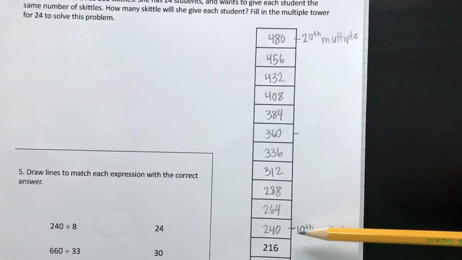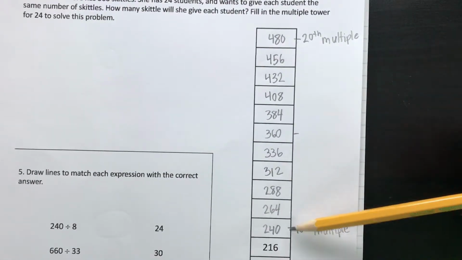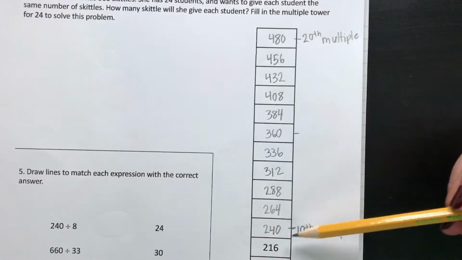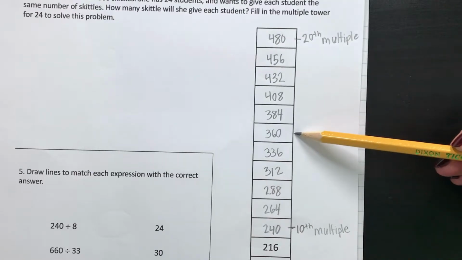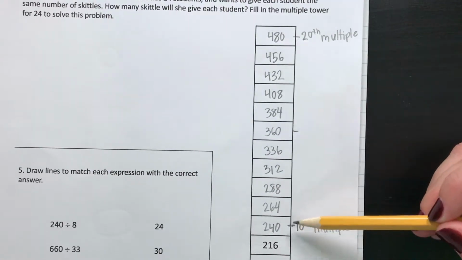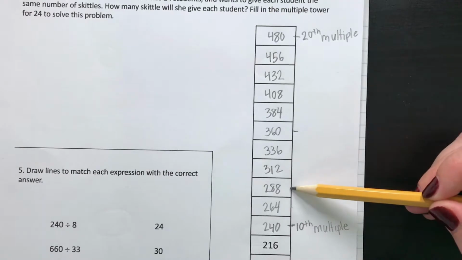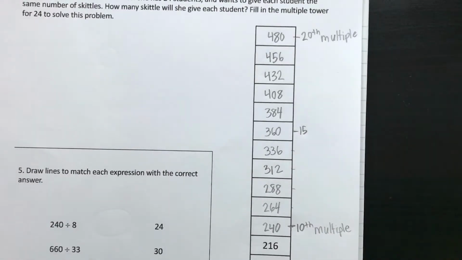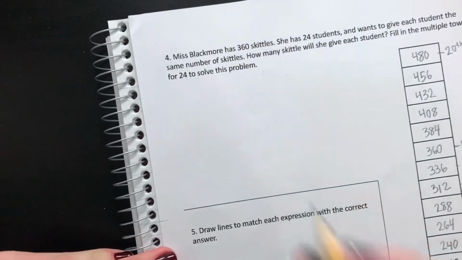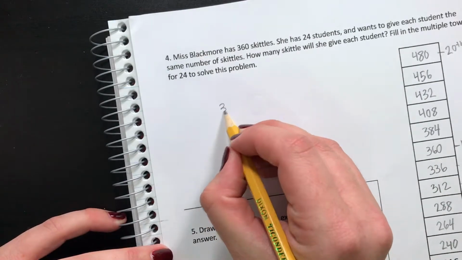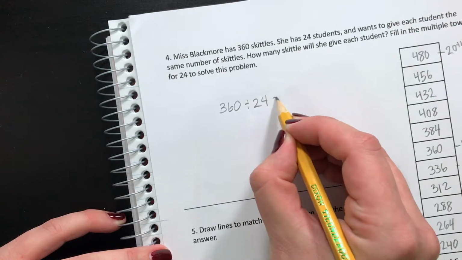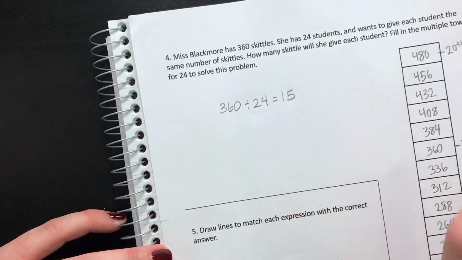So looking at our benchmarks of 10th multiples here at 240 and 20th multiple here at 480, we just need to count up from 10 to get to this mark right here. So if this is the 10th multiple, this is the 11th, 12th, 13th, 14th, and 15th. So if 360 is the 15th multiple of 24, then we know that 360 divided by 24 equals 15.